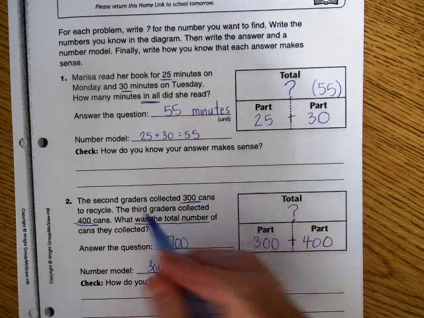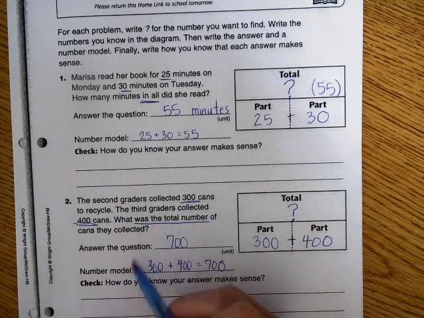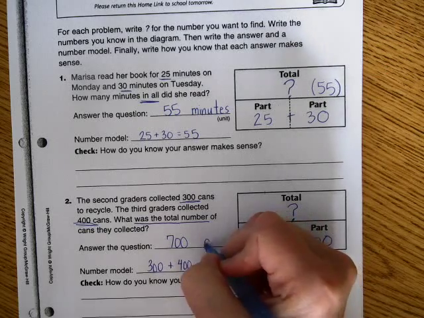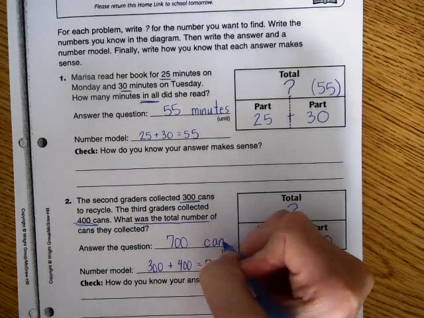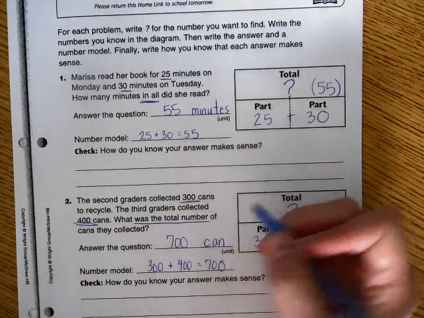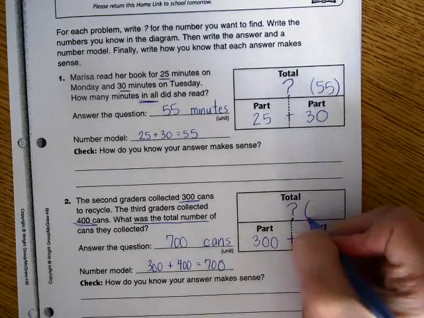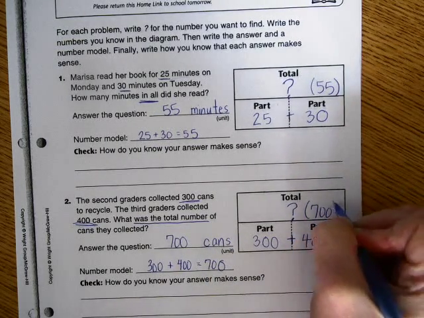700 what? Not 700 second graders or third graders or 700 kids. 700 cans. Okay, 700 cans is what they collected. And so that's what's going to go right in here, is 700.